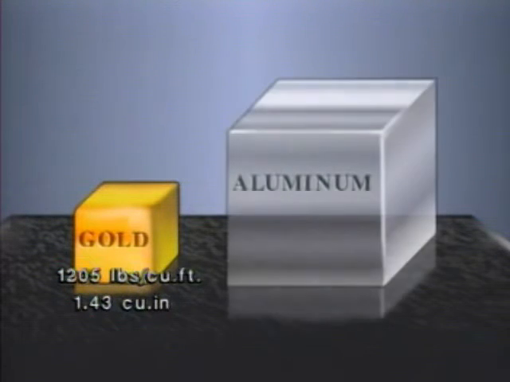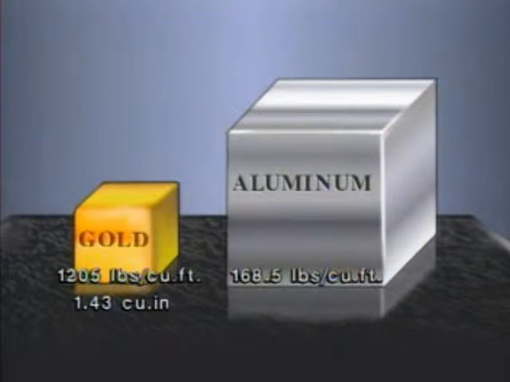In contrast, aluminum is much less dense than gold. Aluminum has a density of only 168.5 pounds per cubic foot. This means that a 1 pound cube of aluminum has a volume of 10.26 cubic inches. At this volume, the cube is just over 2 inches on a side. Density is a property that can help identify different substances that are similar in appearance. Density is also one of the properties that helps distinguish solids, liquids, and gases. In general, solids have a higher density than liquids or gases.